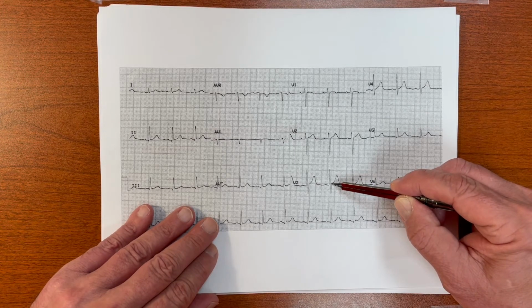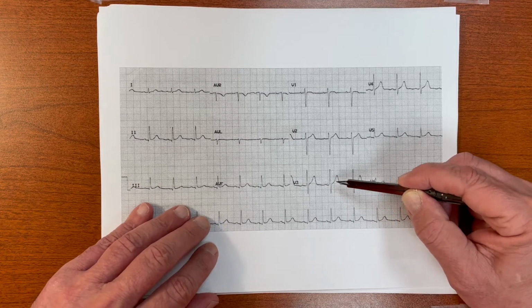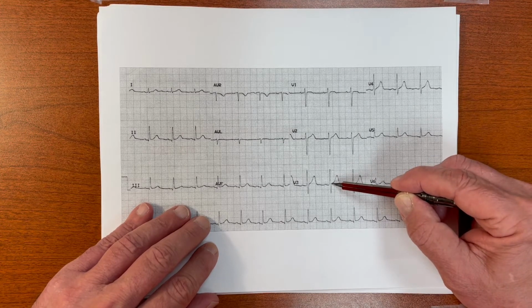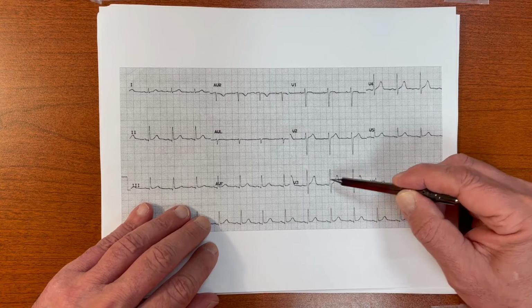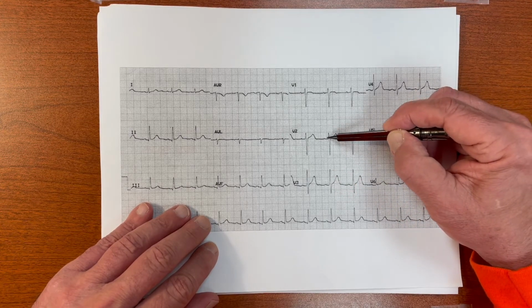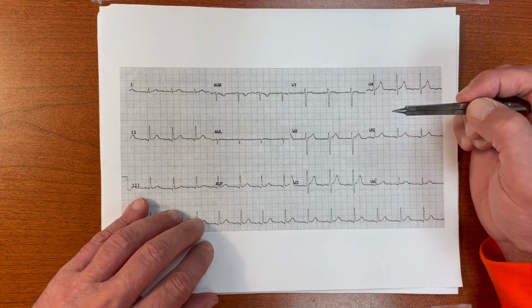If you compare the J point to my PR interval, you notice that it's up, just a smidge above it. Nevertheless, it's elevated, okay? Maybe half a small box, not even a small box. We see the same thing here. There's my J point, and notice it's almost a small box above my PR.